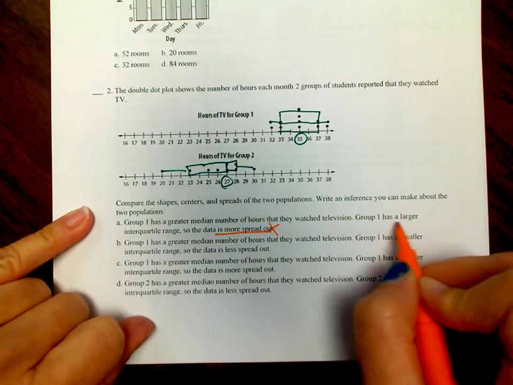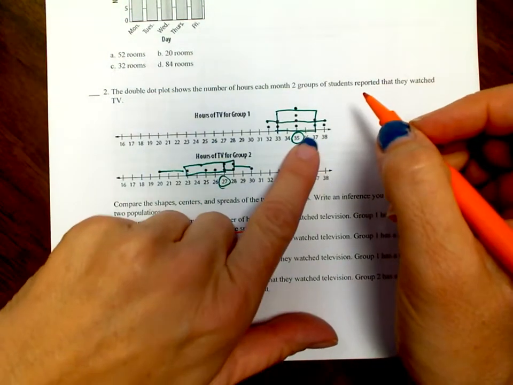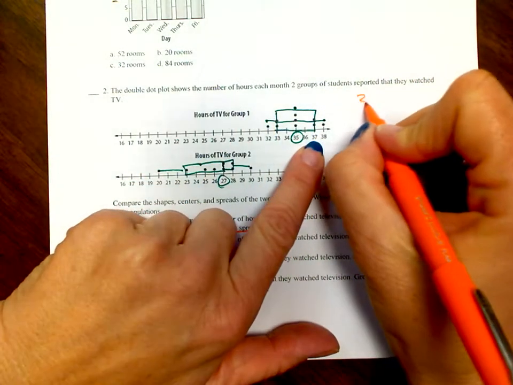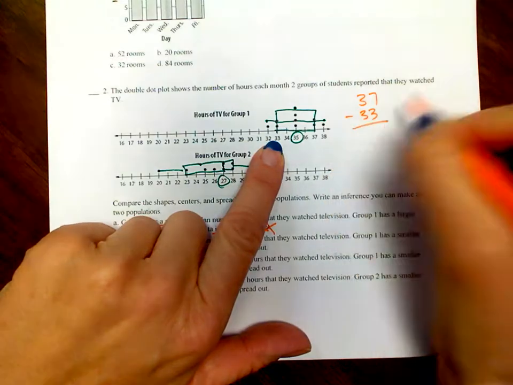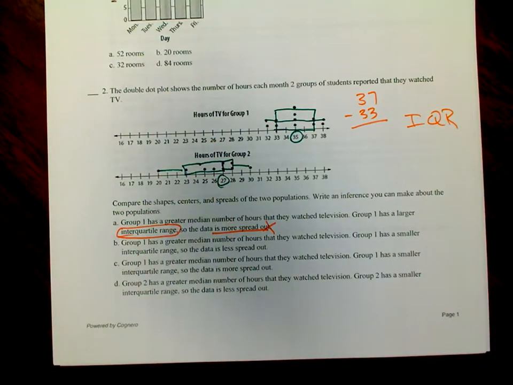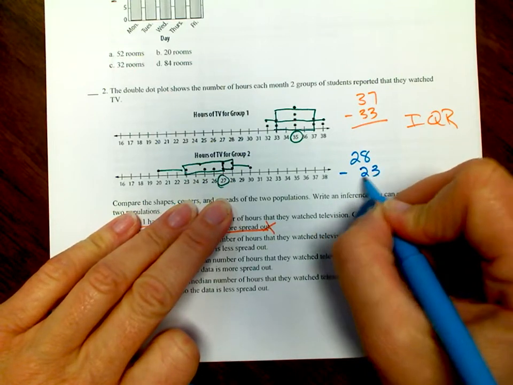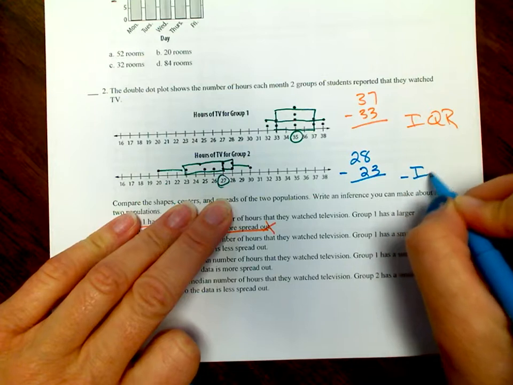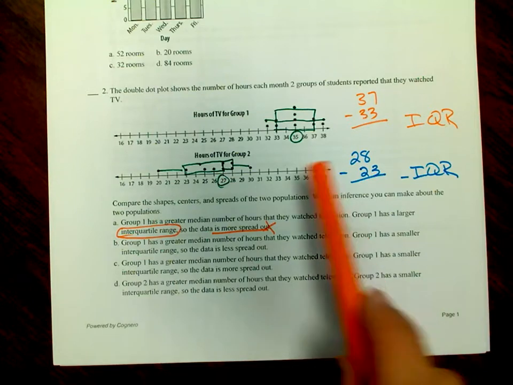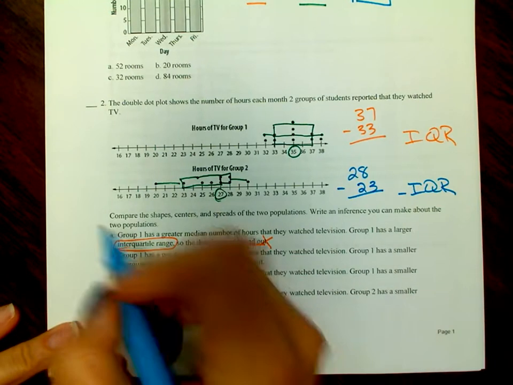But since it asked about the interquartile range, let's find those real quick. Okay, so the interquartile range would be what's inside of the interquartiles. So 37 minus 33. That is your interquartile range. 28 minus 23 would equal your interquartile range for this group. But I can tell you this spread is more spread out than this. So, can't be A.